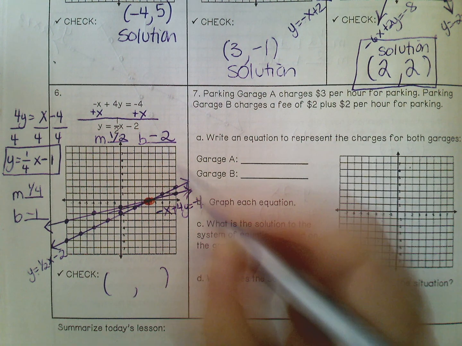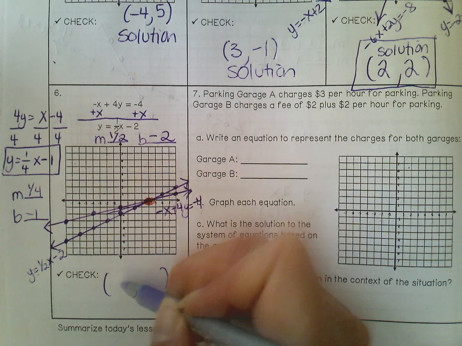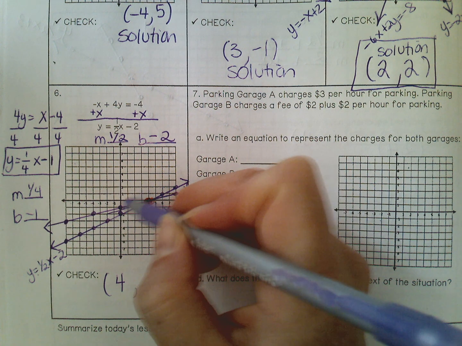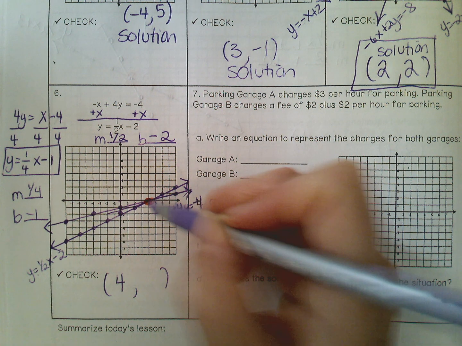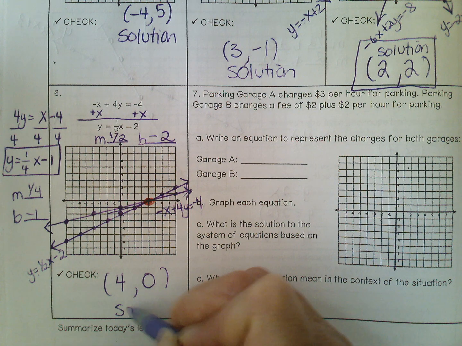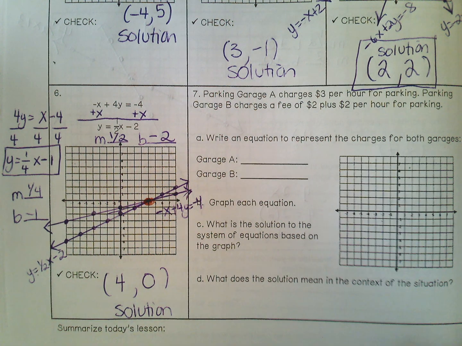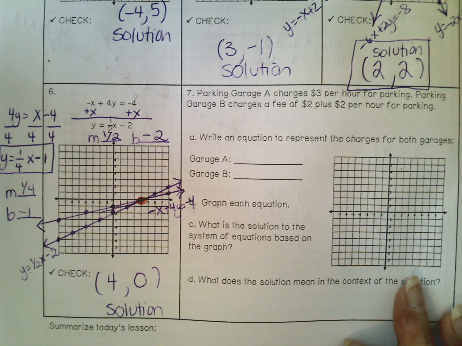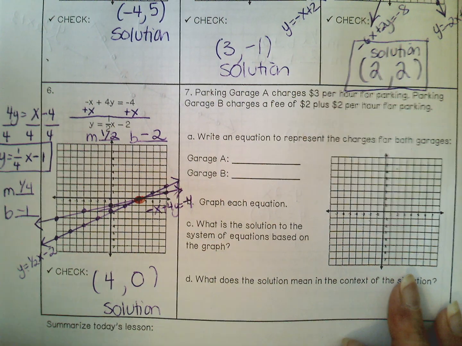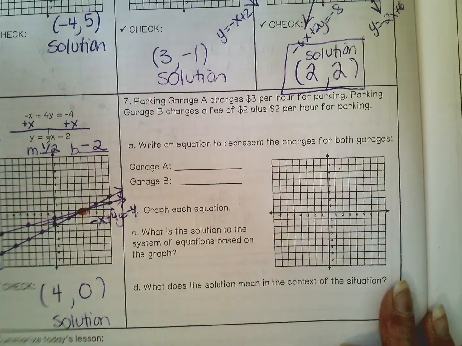So, x-axis at 4, y-axis is right at 0. It did not go up or down any. So your solution to this system is (4, 0). All right, last one here.